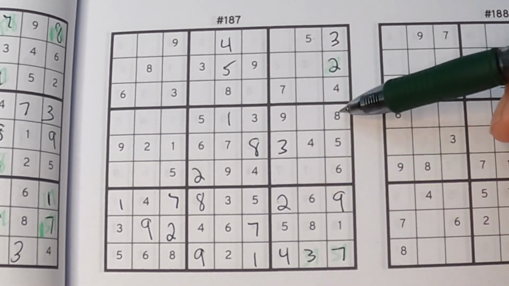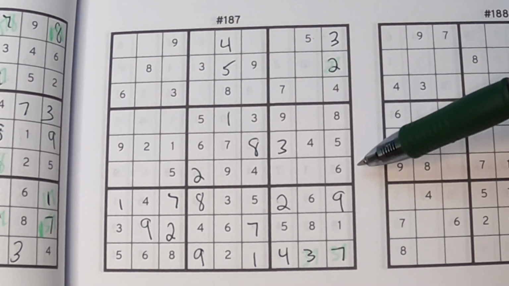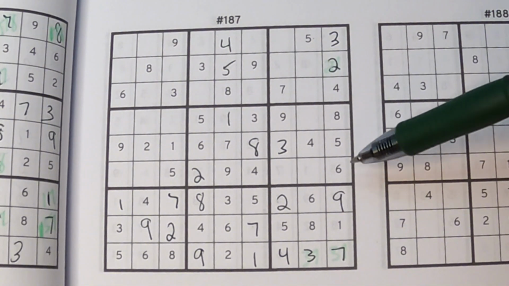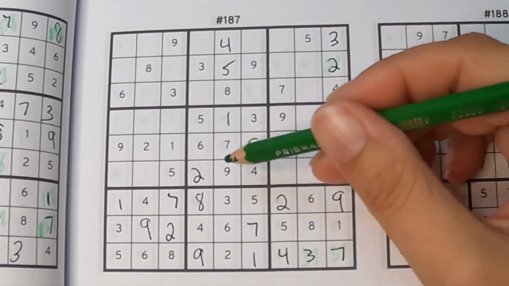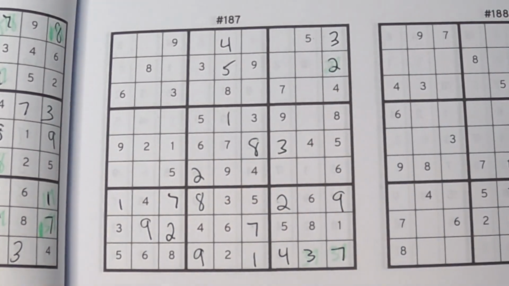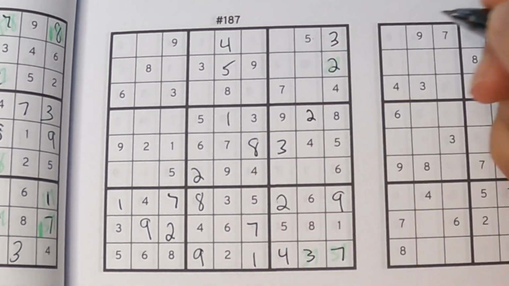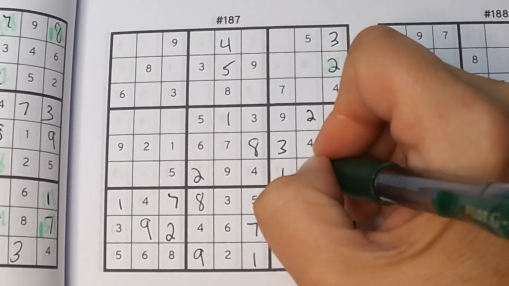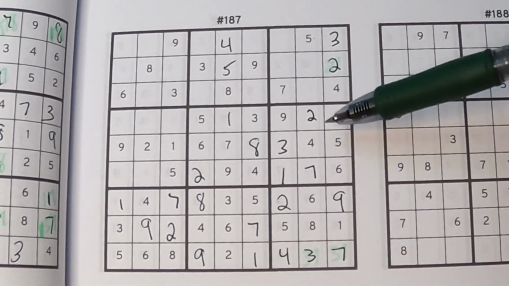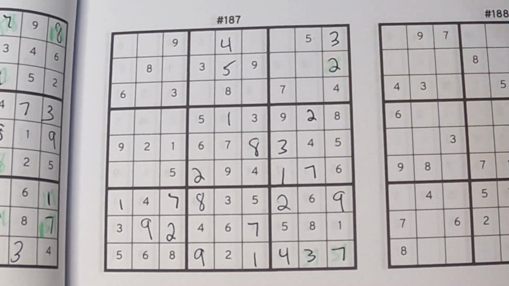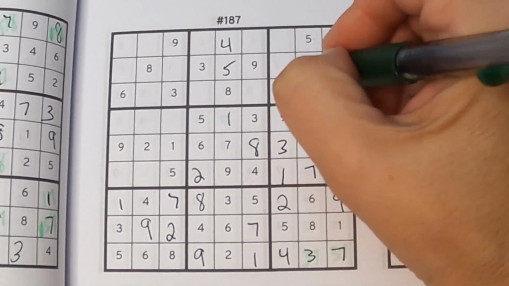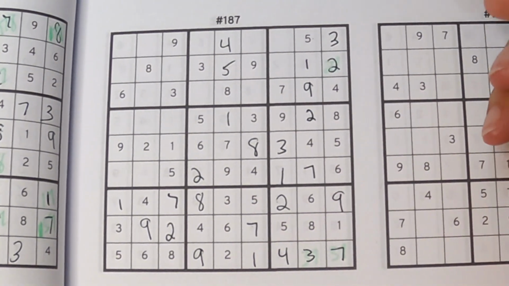For this box now, we're missing 1, 2, and 7. We've got a 2 covering these two boxes, so our 2 must be here. We've got a 7 here, so 1, 7. For this column now, we're missing 1 and 9. We've got a 9 here, so 1, 9.